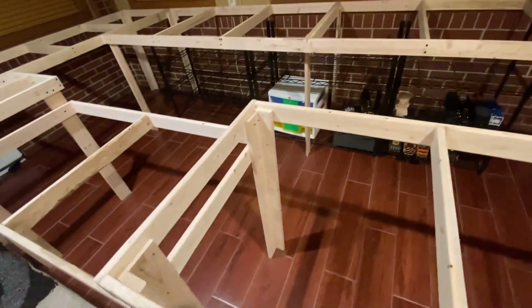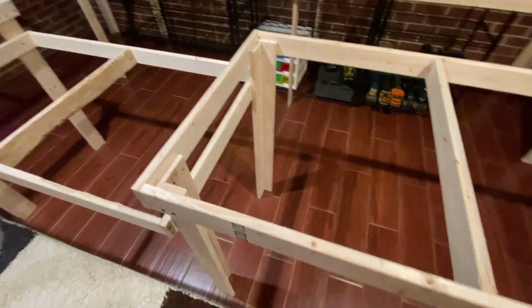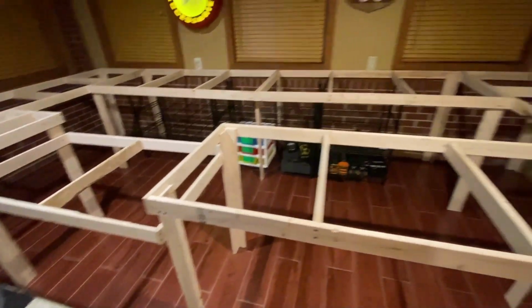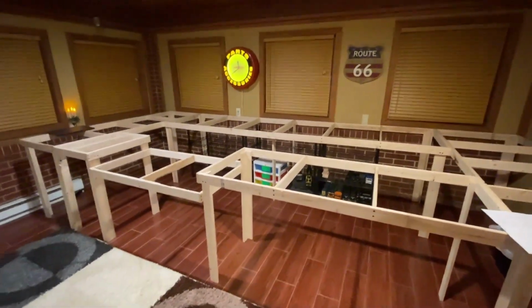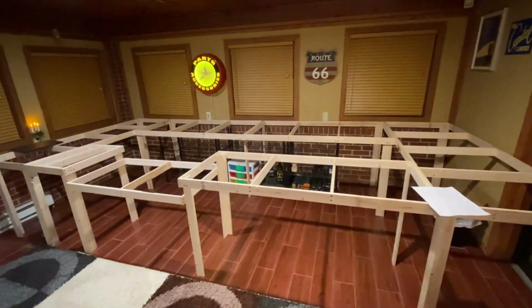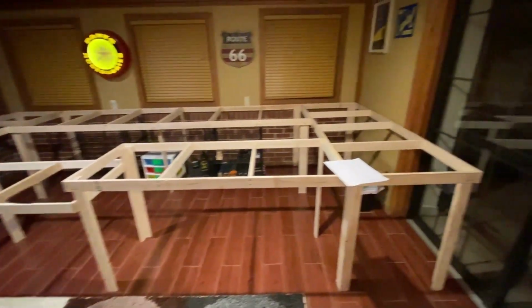So it makes the layout very light. It does not weigh much compared to using 2x4s or 2x6s or something. It's extremely lightweight, so it can be taken apart and moved fairly easily, which might be something I have to do with this layout in the future. And it's just a very, very simple design.